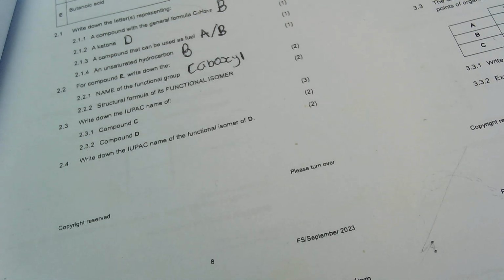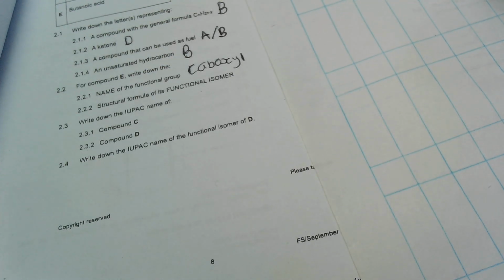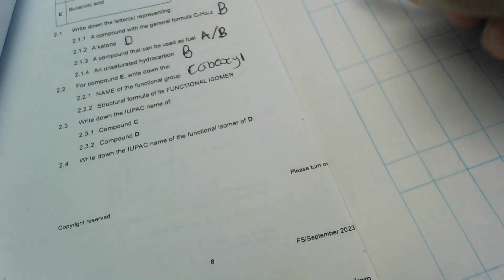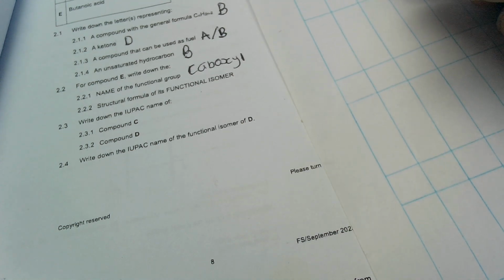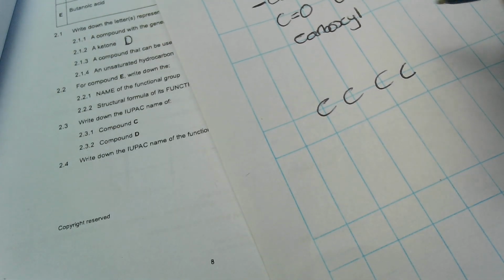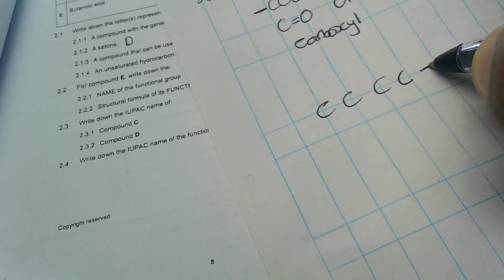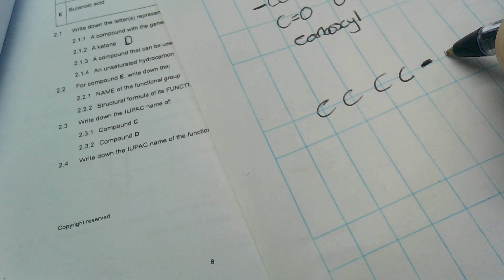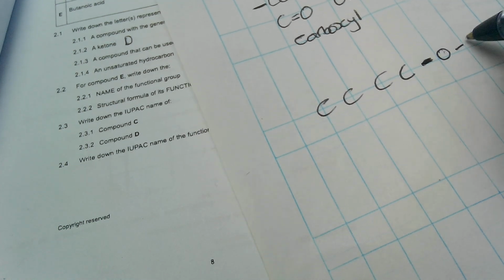Compound E is butanoic acid. So it's 1, 2, 3, 4, and I'm going to put it like this.